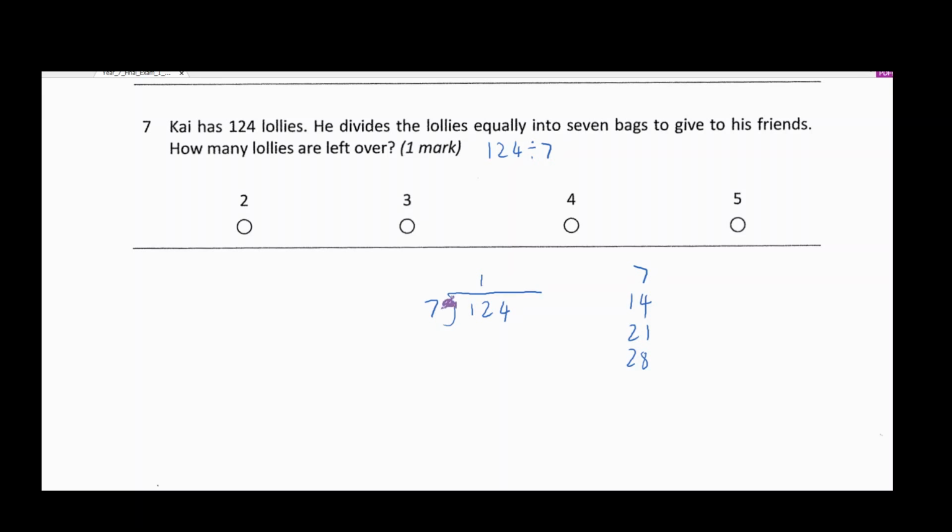7 times 1 is 7. 12 take 7 leaves me with 5. 5 remainder there. How many times does 7 go into 5? Doesn't go. How many times does 7 go into 54?